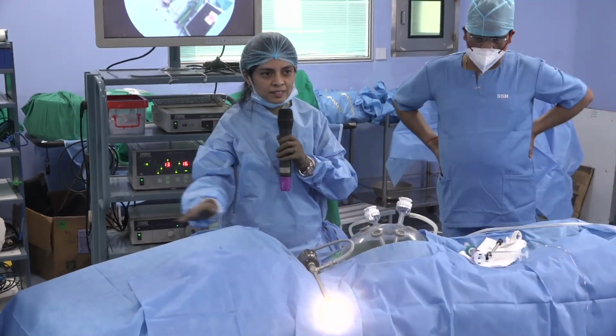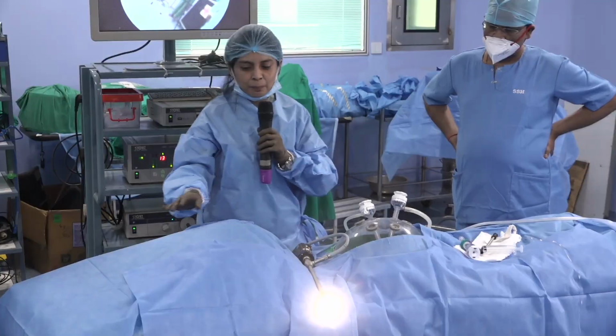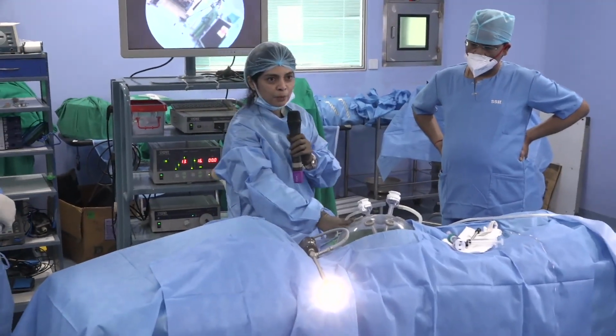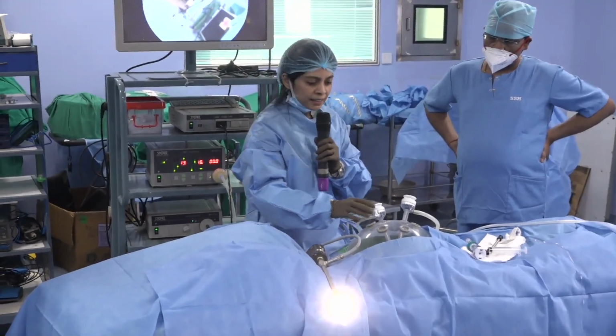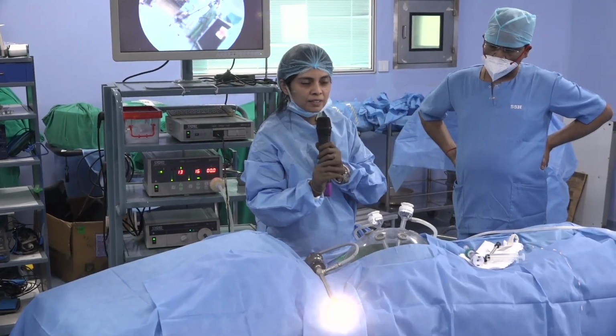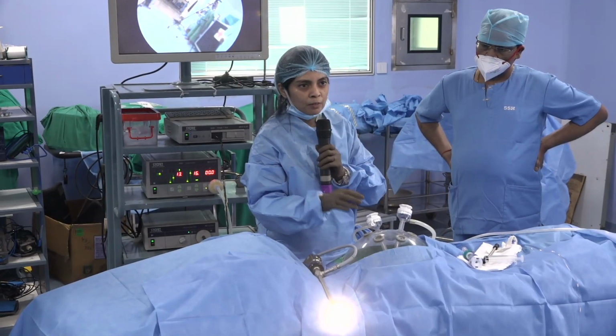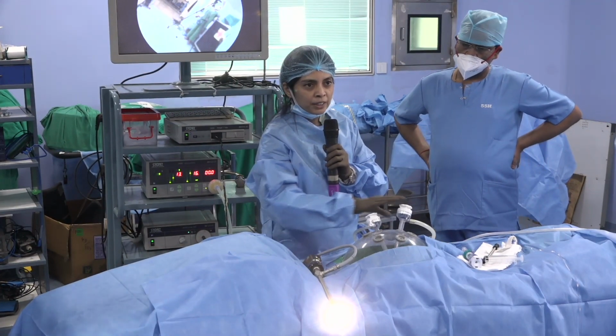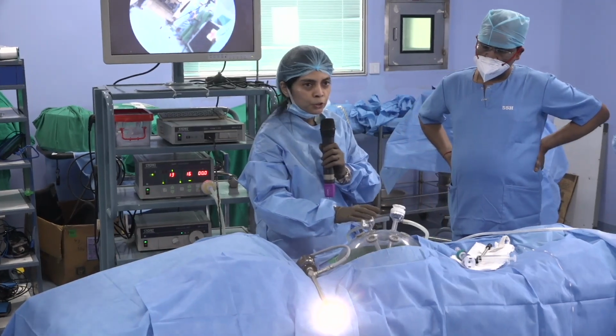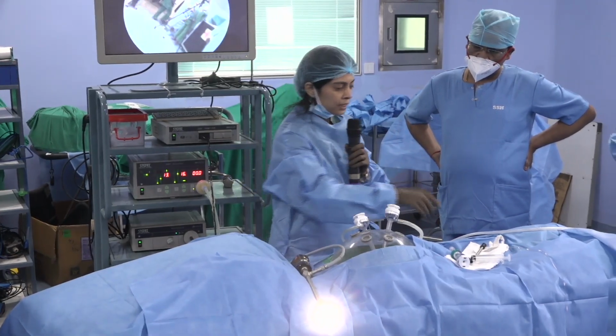Okay, so this is our demo patient, right? And this is the abdomen. So what we need here are two ports, as I was telling. One is a 5 mm port and the other is a 12 mm port. But here we have only normal ports that we use. I will show you how a balloon port actually looks.